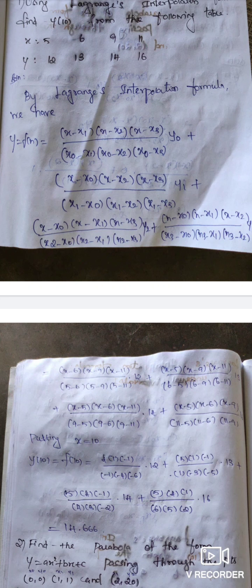So now we substitute the values of x0, x1, x2, x3. x0 is 5, x1 is 6, x2 is 9 and x3 is 11. Also y0 is 12, y1 is 13, y2 is 14 and y3 is 16.